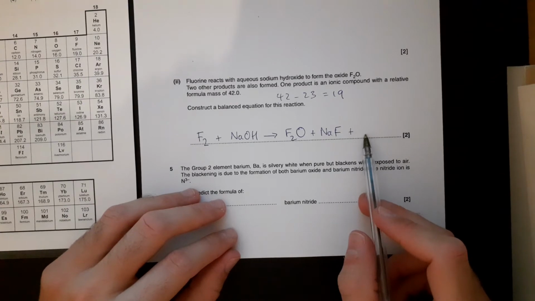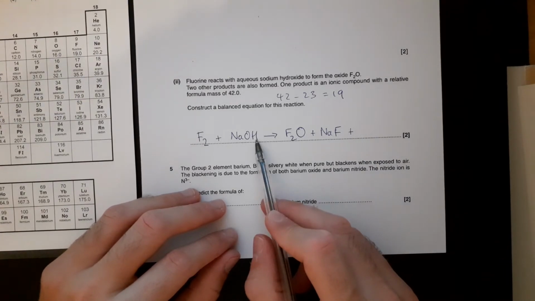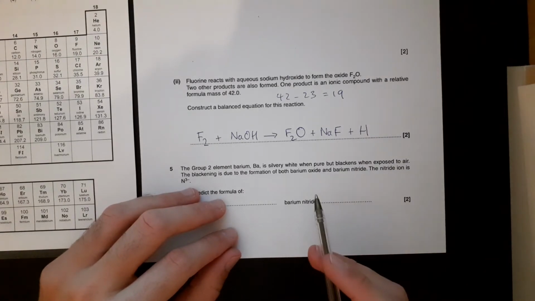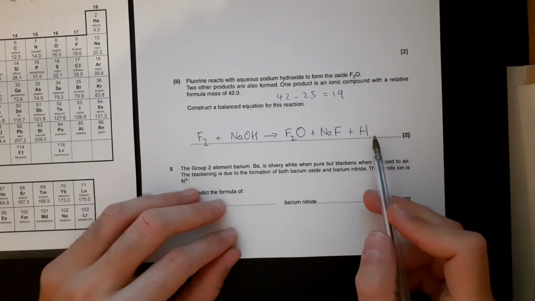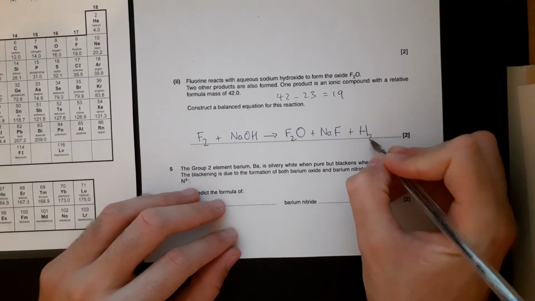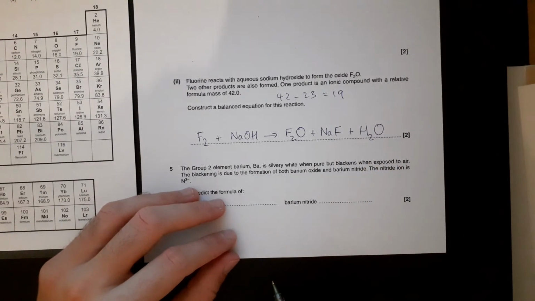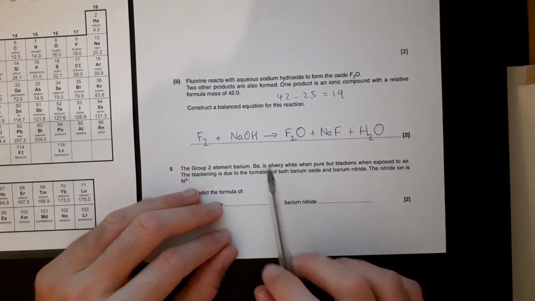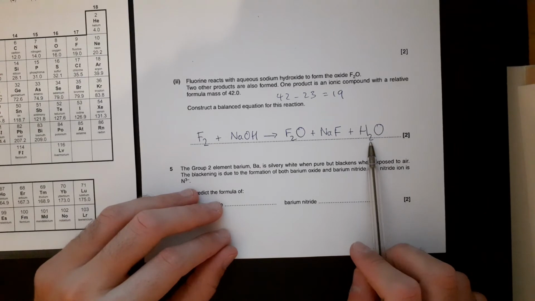What does that leave us then as the other product? Well, we still haven't used the hydrogen, so hydrogen is going to have to be in this other product. The most common thing that this is likely to be is it's going to be water. Okay, that's the most likely compound that's got hydrogen in it. It could be hydrogen gas, but there aren't that many reactions that make hydrogen gas. There's much more reactions that make water.